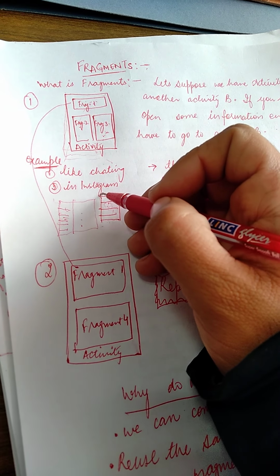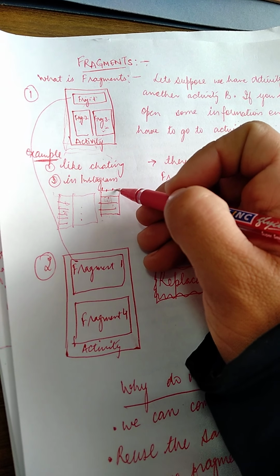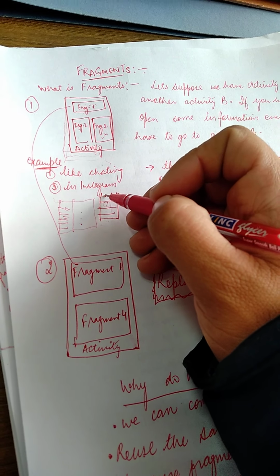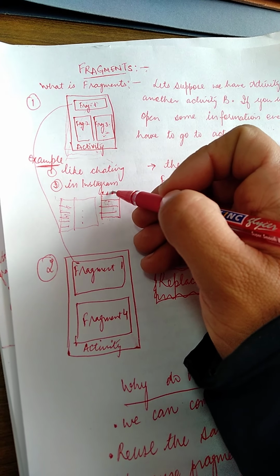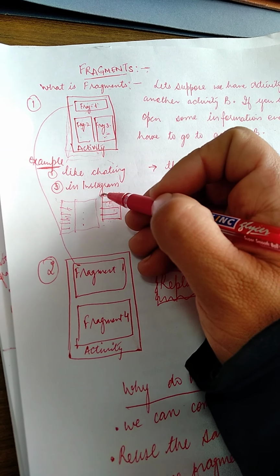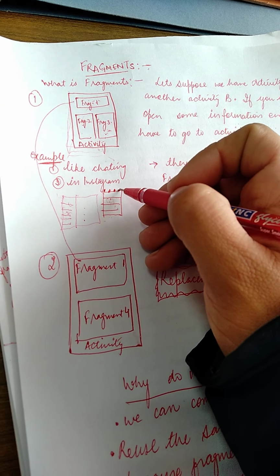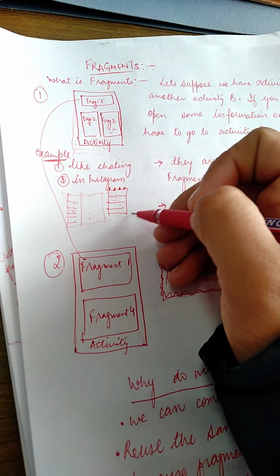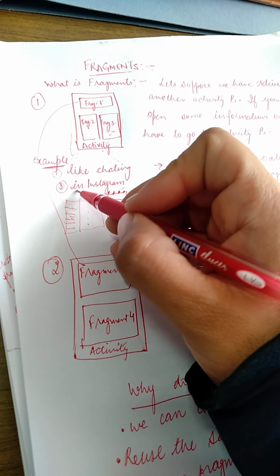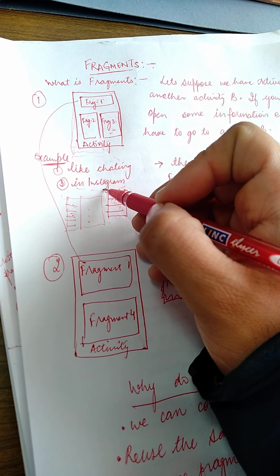So some content at the top remains there and is not changing. That content is also done by the fragment. Another example is Instagram.